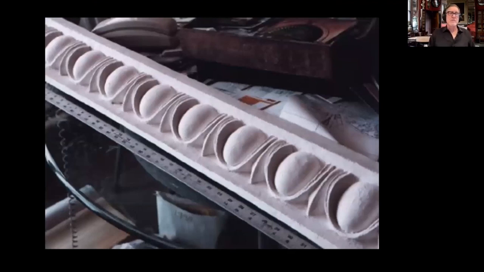The ovolo is often decorated with an egg and dart motif, which you see here. It's the ubiquitous classic embellishment of the ovolo. When you see egg and dart, it's an ovolo. The egg and dart dates to the early Greek period, and there are different stories you'll hear about its origin: life and death, the spear and the egg, male and female.